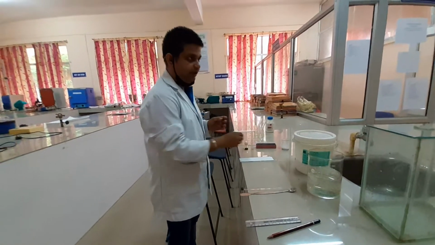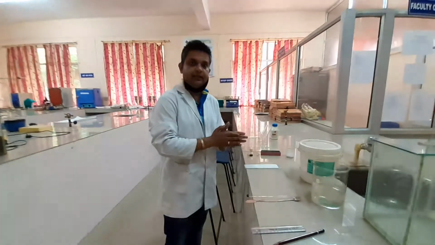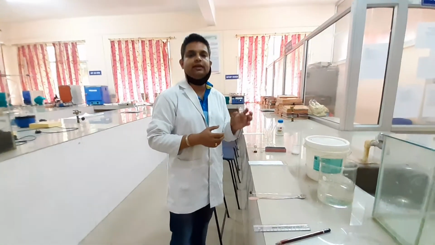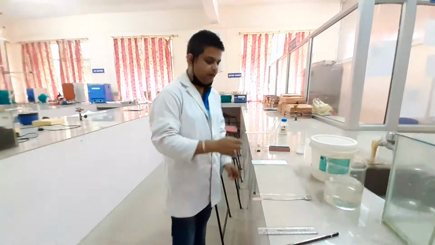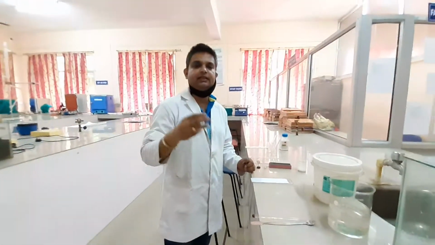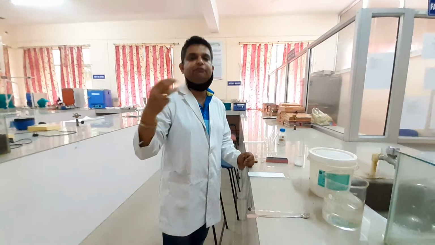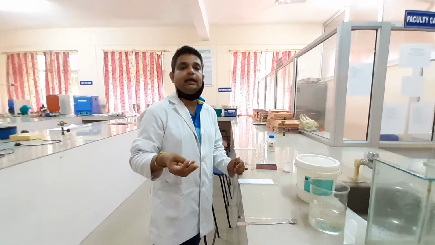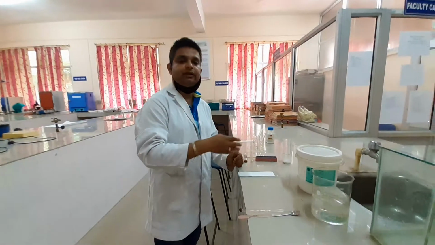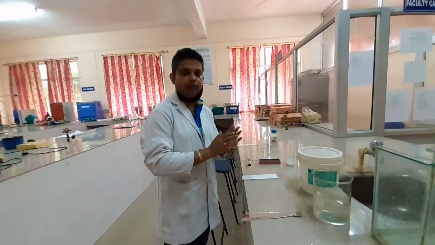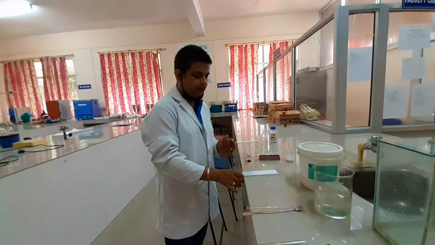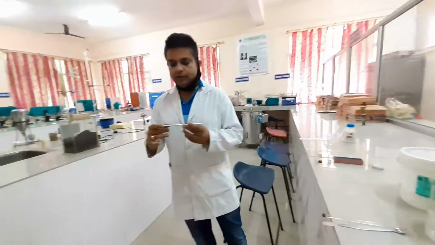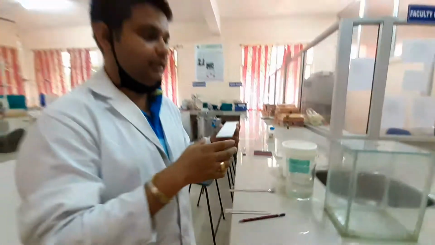What we have applied here is a standard amino acid. As the standard amino acid we have taken the valine solution, whereas the mixture of amino acid consists of three different amino acids. We have taken arginine, valine and cysteine. So three different amino acids we have taken, and now we are going to compare. Our plate has been dried. Now we are going to place it inside the solvent system.